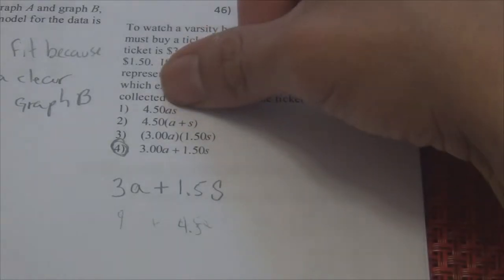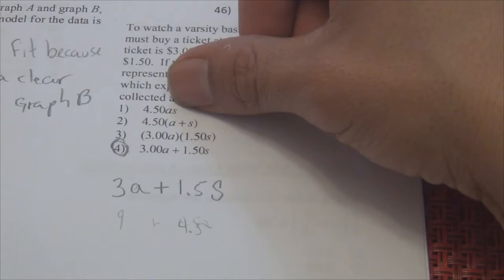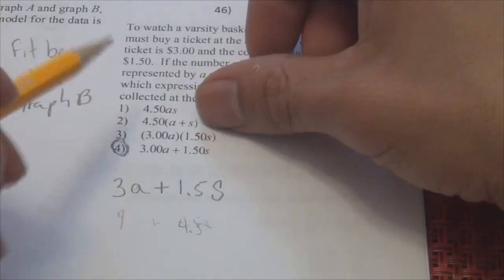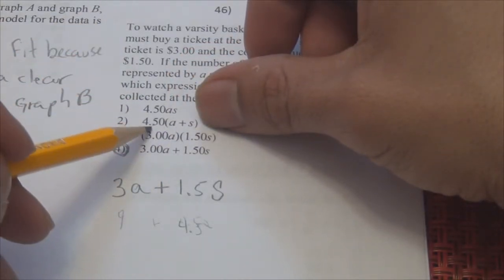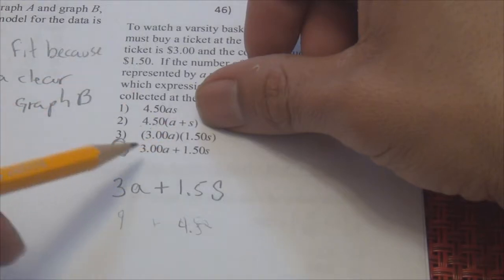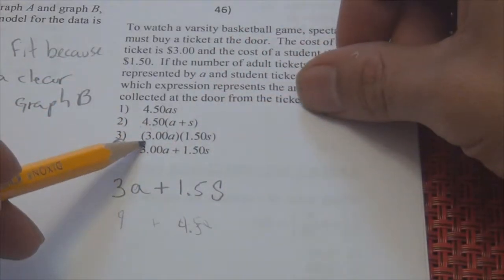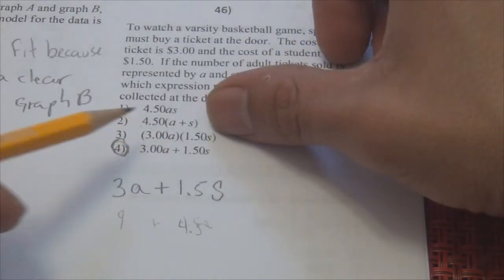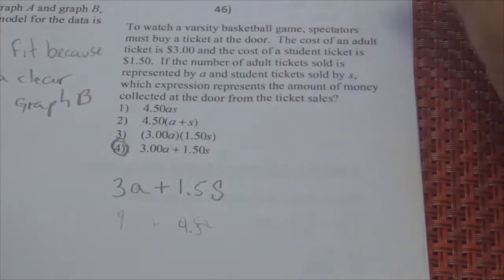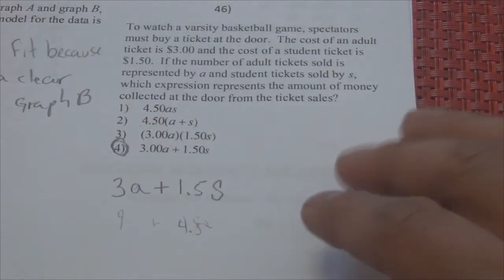Okay, here they're multiplying the adult times the students. You don't do that. Here they are saying that all tickets cost $4.50, and you just have to add all the adults and all the tickets. No. Here it says that you're gonna multiply them. You're not gonna multiply them. So you're gonna add them, and bada bing, bada boom, bada bam. That's your explanation. Okay, next question.